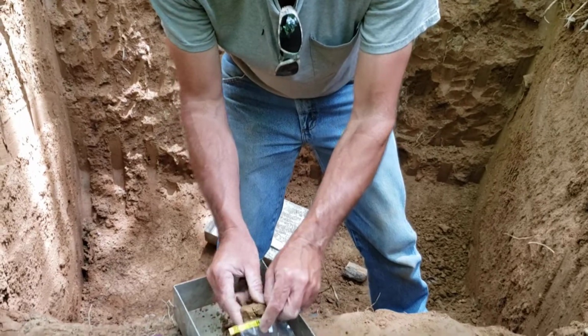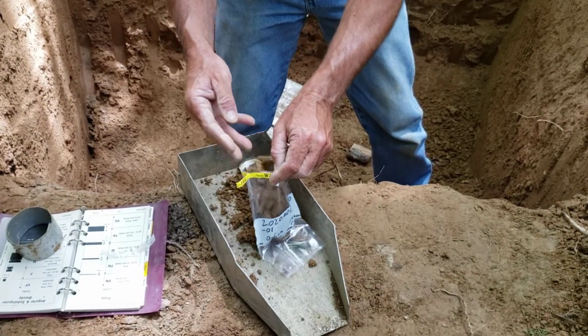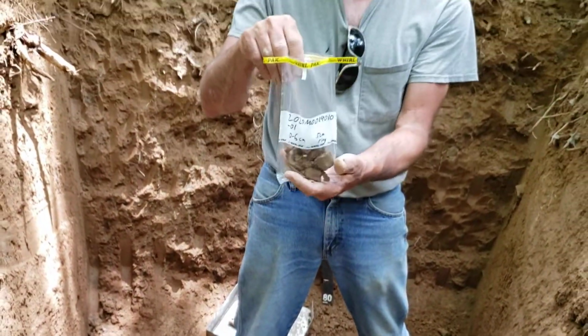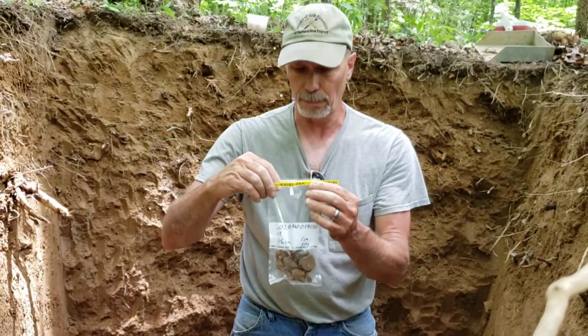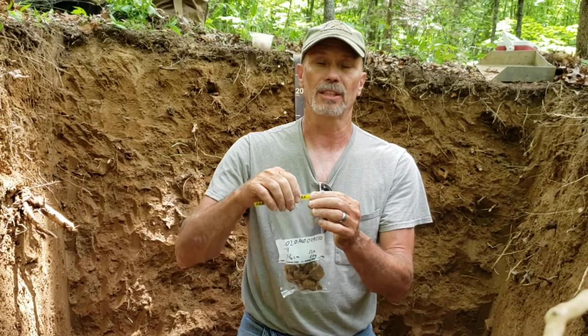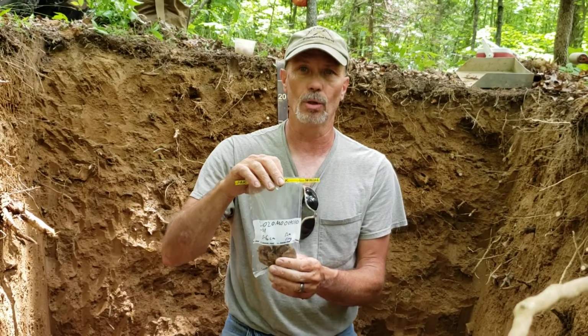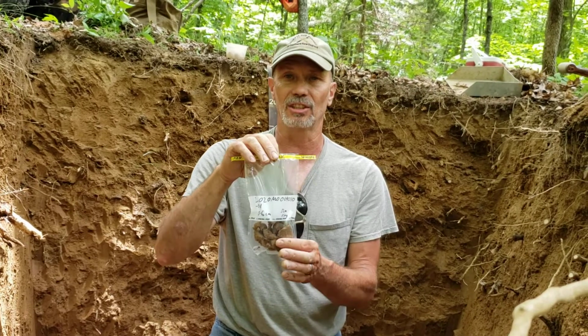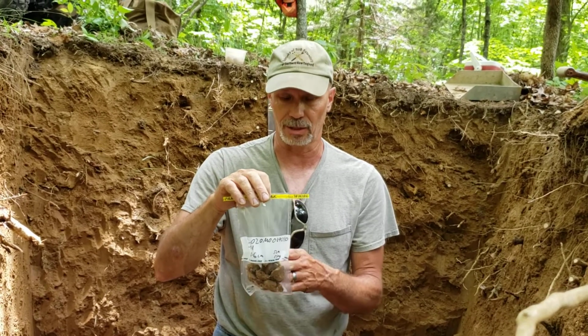Make sure you get it all in the bag, and then you want to close this bag up, and put it in a cooler and keep it cool until you can get it to the lab, because it is a biological sample along with bulk density.